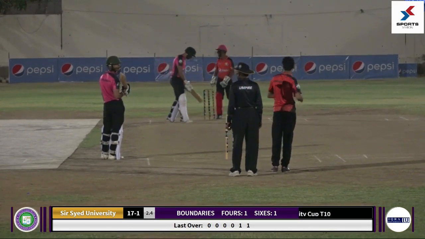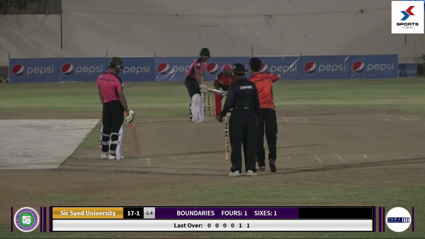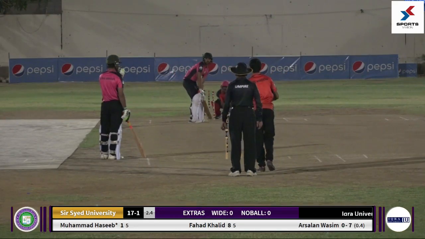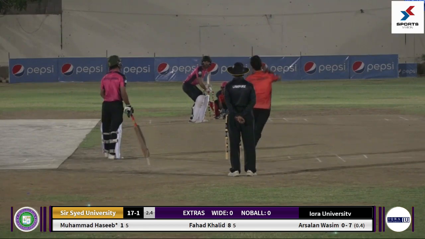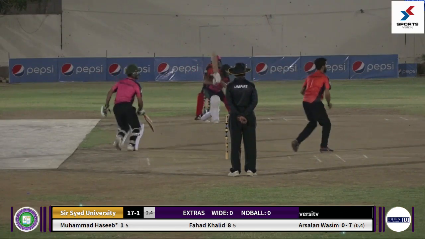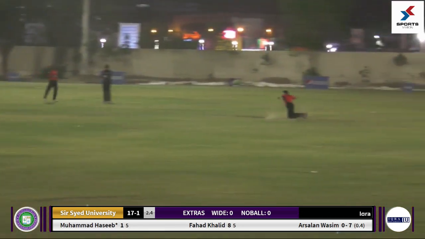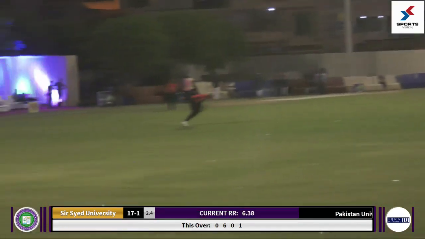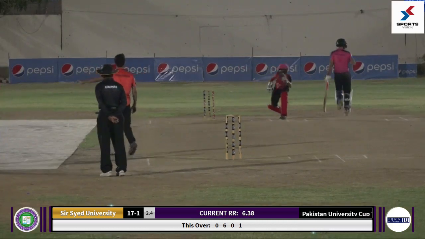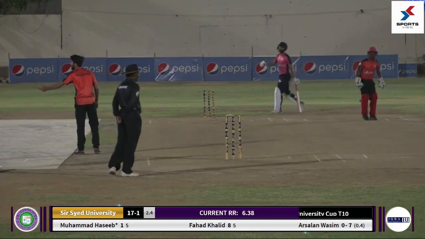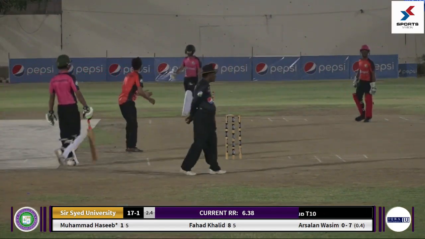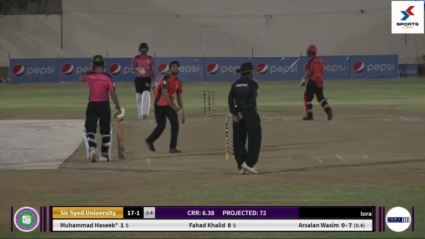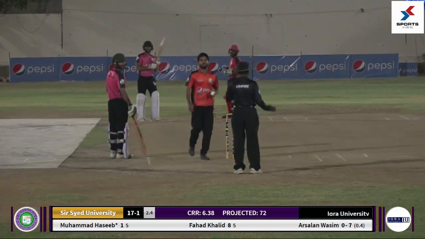There's protection at deep long on, long off, mid wicket. Off the front foot, nicely played towards cover. It's a good effort, but the throw is wide, and they will go back for the second as well. Very good diving effort, but he had no clue where to throw. The throw was wide, way above the head of the bowler.